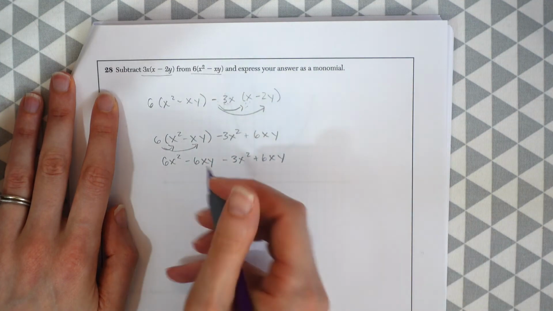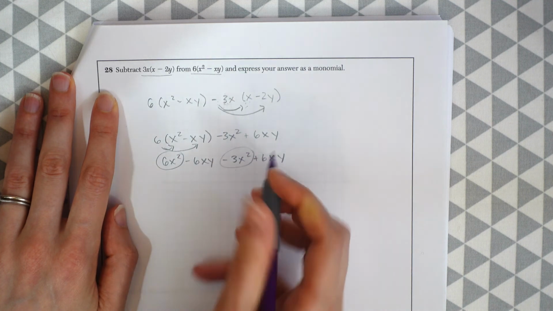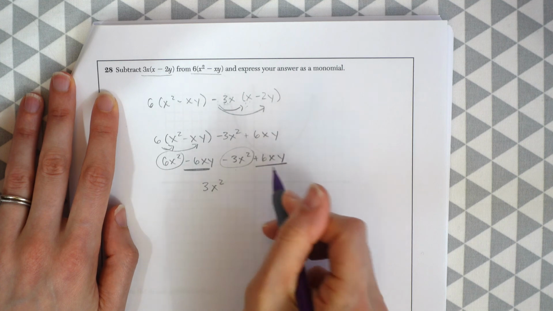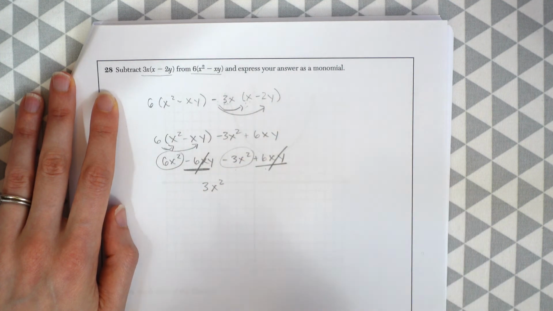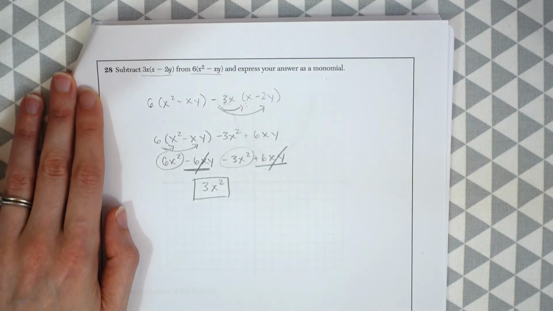Okay, so now we can combine like terms. So notice we have 6x squared minus 3x squared. This will just give us 3x squared. And then we have minus 6xy plus 6xy, which actually they just cancel each other out. So we're left with the monomial they were looking for, 3x squared.